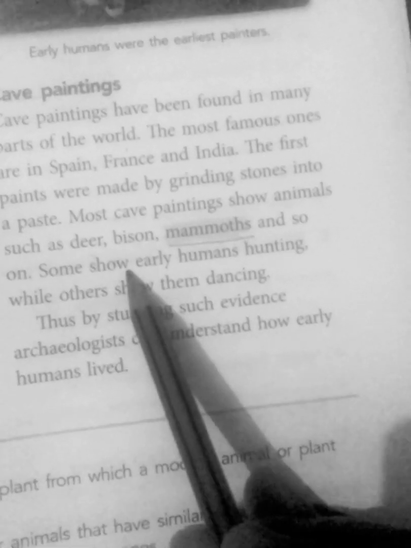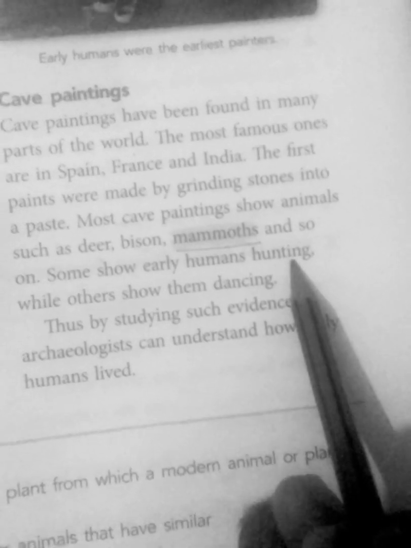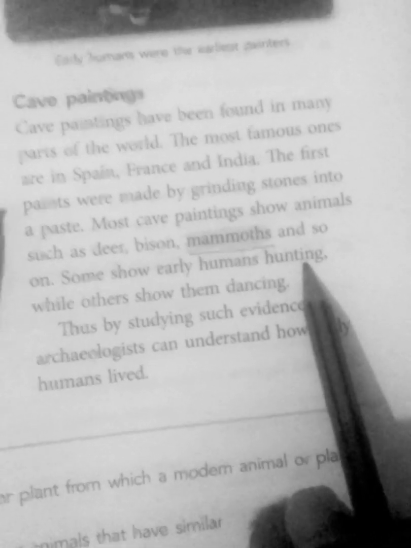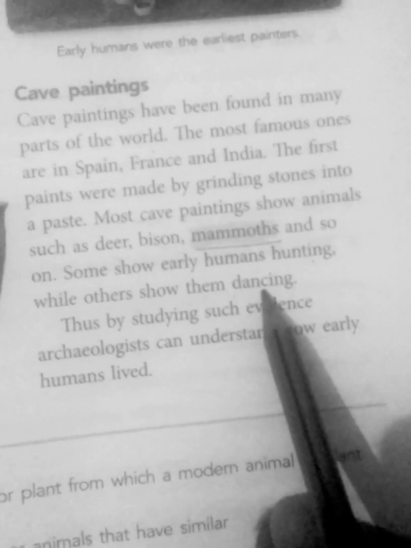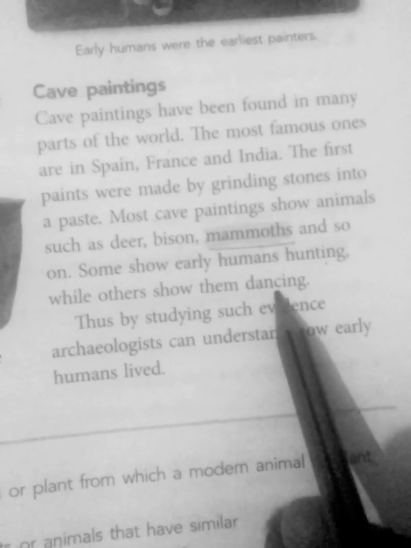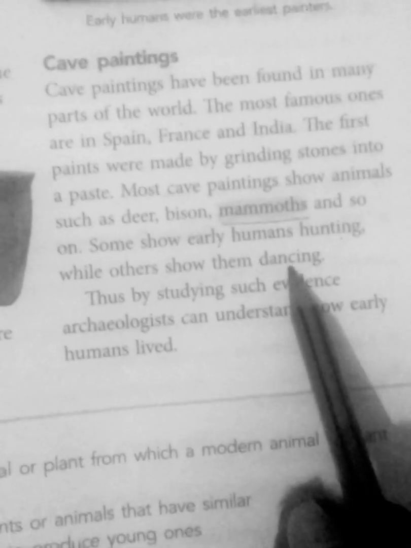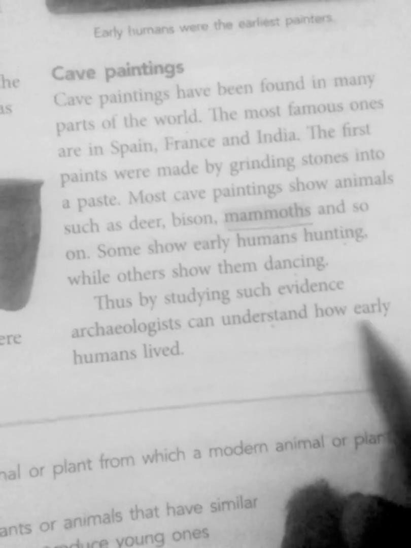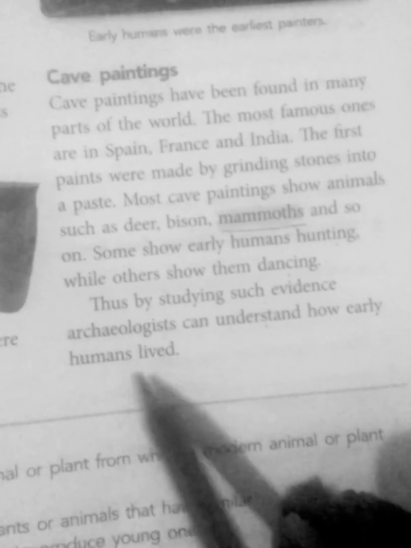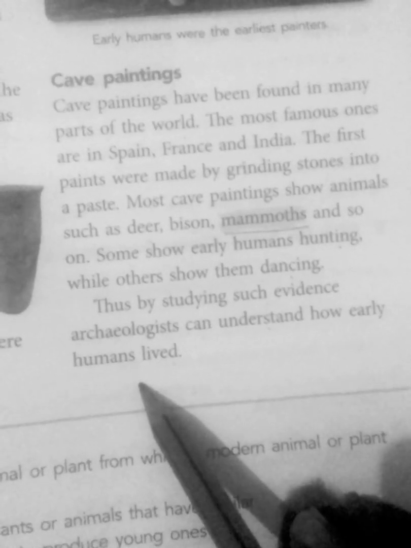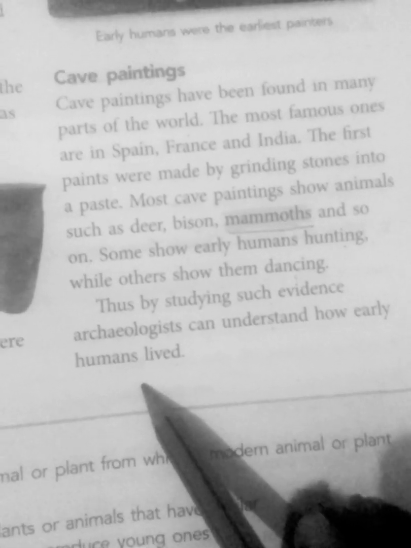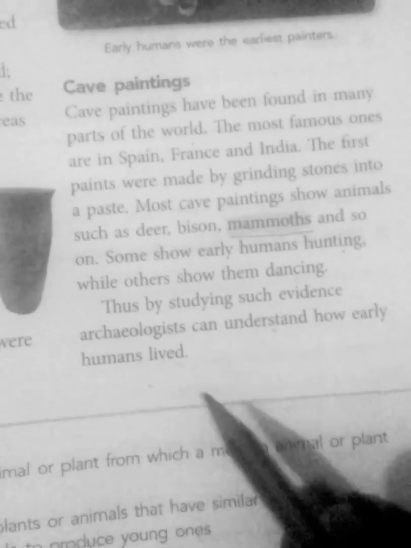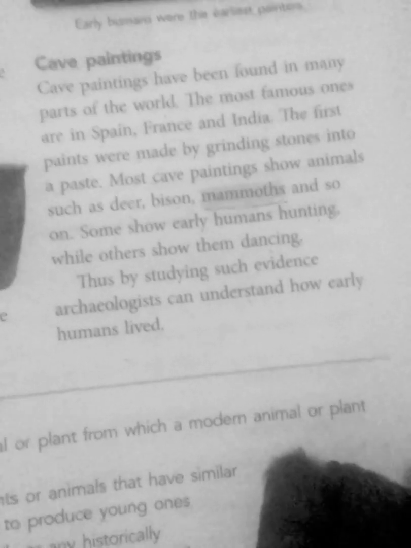Some show early human hunting. Early humans drew how they hunted the animals as a painting, while others show them dancing, how they celebrated their festivals, this is also shown in the paintings. Thus, by studying such evidence, archaeologists can understand how early humans lived. Means with these sources, archaeologists understand the life of early humans, how they spent their life. So these sources are very important for archaeologists to study early humans.